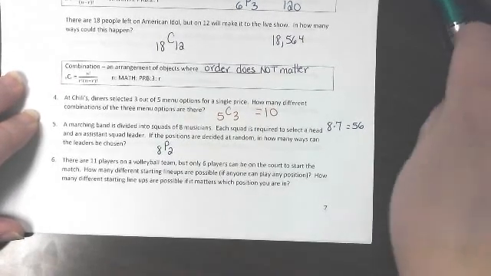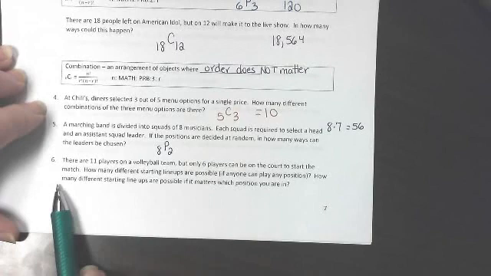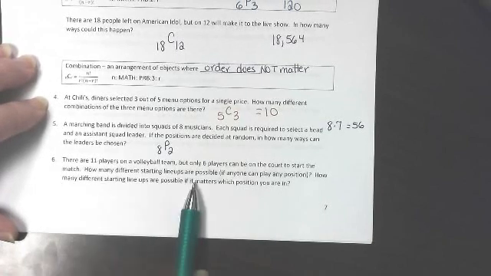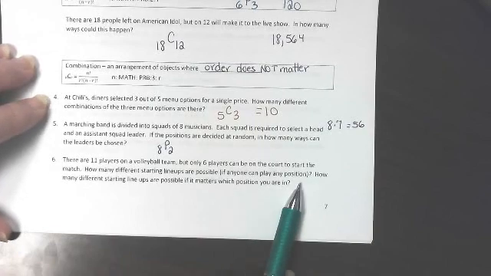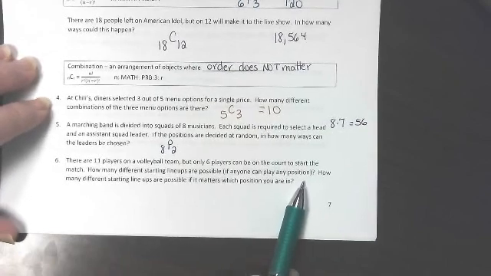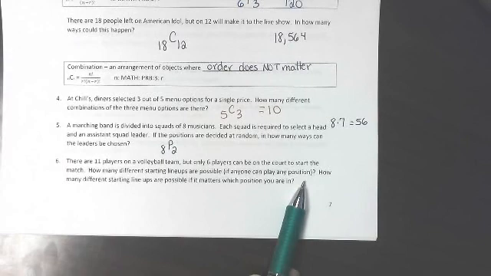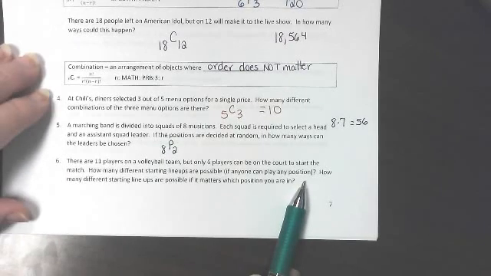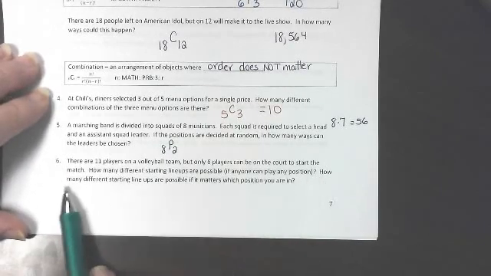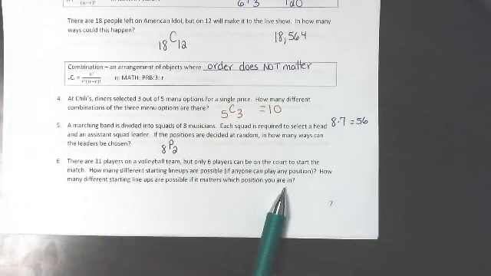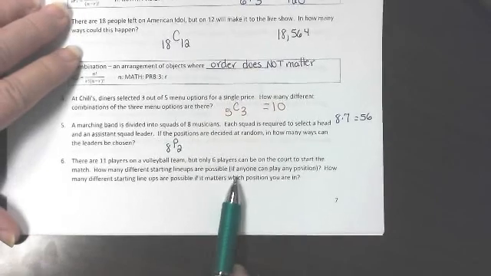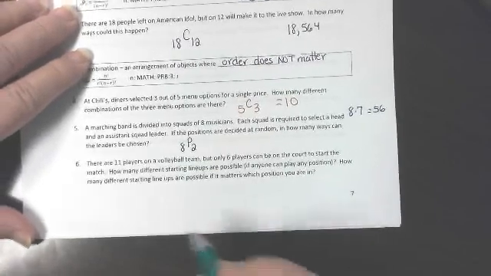There are 11 players on the volleyball team, but only 6 can be on the court to start the match. How many different starting lineups are possible? If anyone can play any position, that's important. If anyone can play any position, does order matter? The second question says how many starting lineups are possible if it matters what position you are in. So the first question, anyone can play any position.